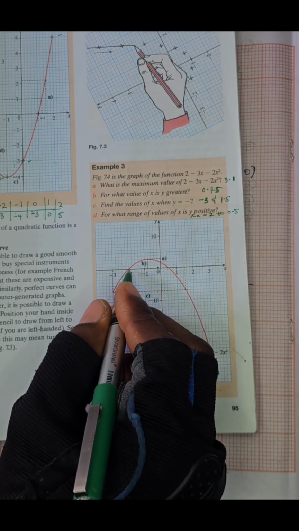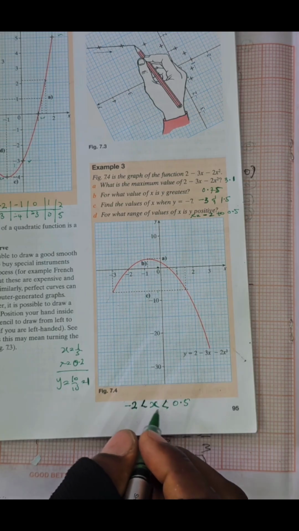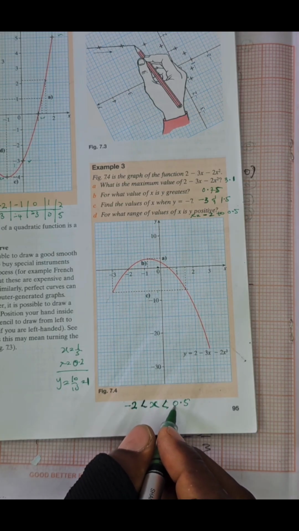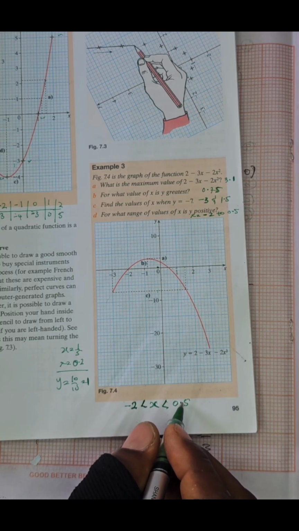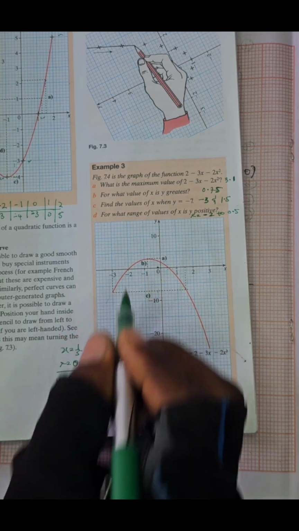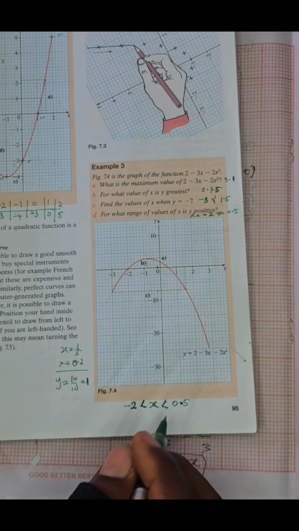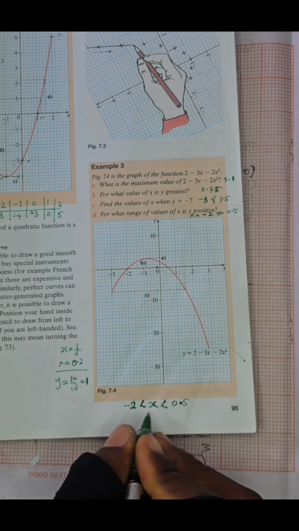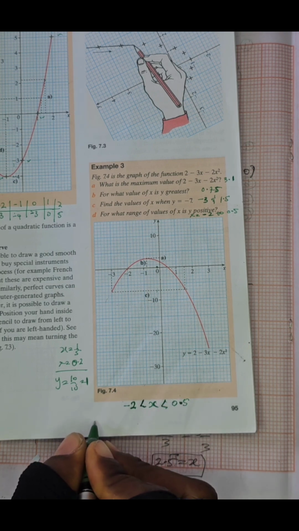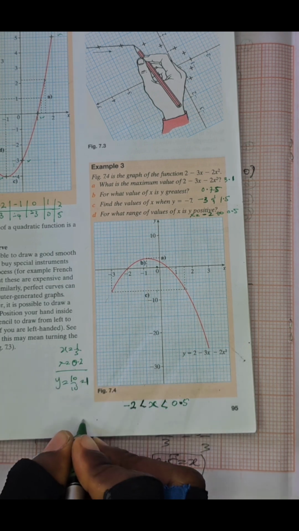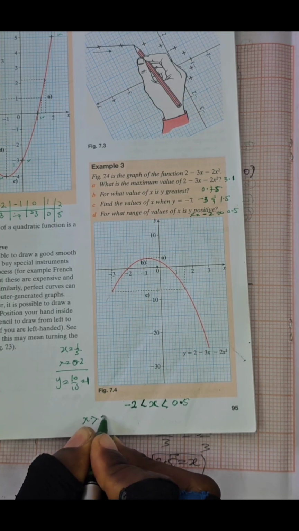So -2 is less than x, and x is less than 0.5. Are we together? It means -2 is less than, I don't know if we really understand the notation. If I'm to separate this notation, I'll be like, if x is greater than -2, let me put it this way, x is greater than -2.